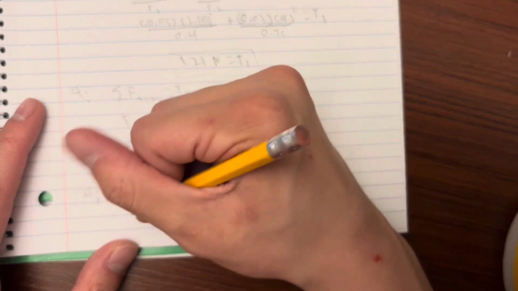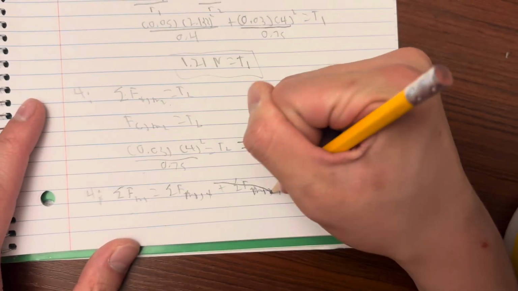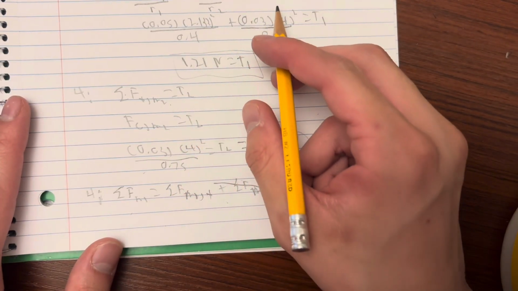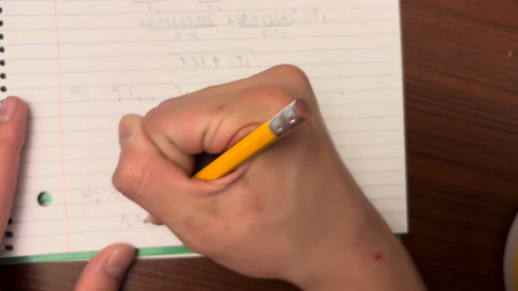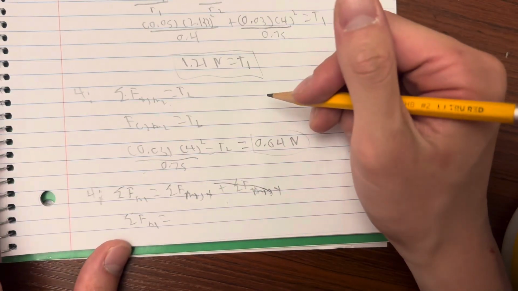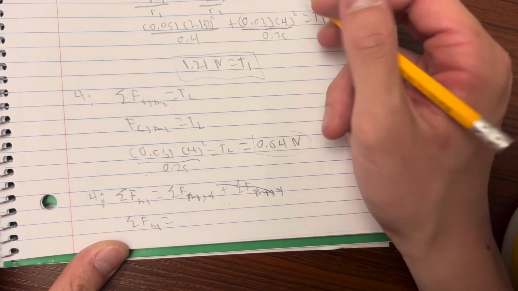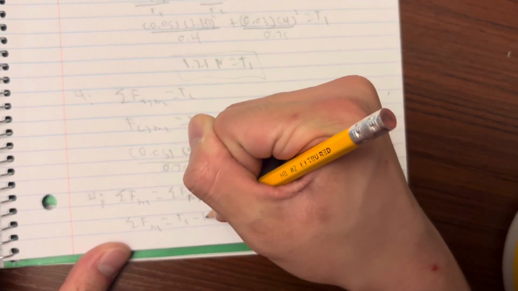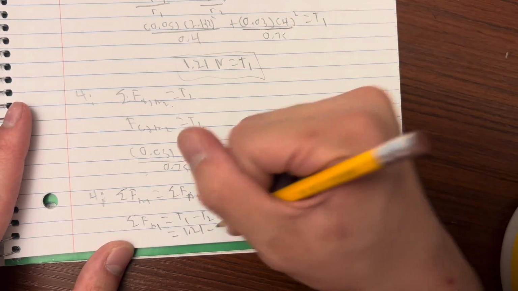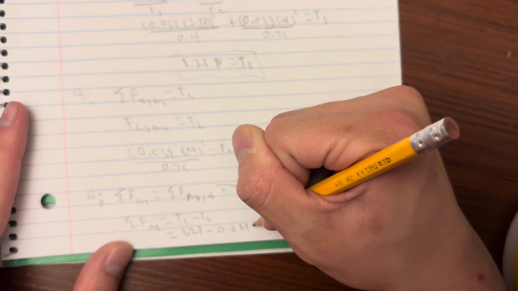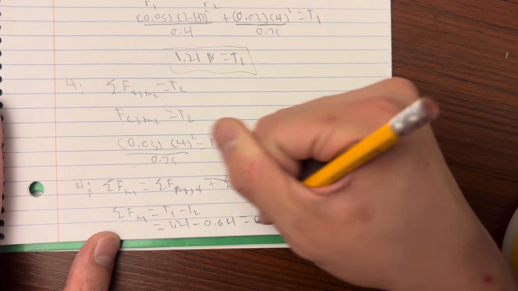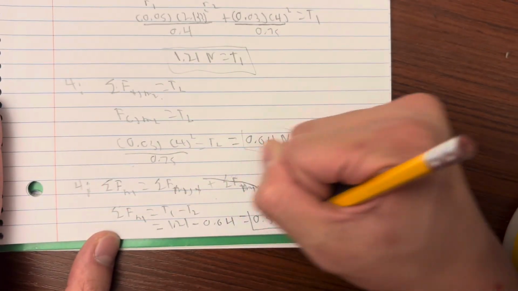So that means our net force on M1 will just be equal to net force M1x. And what we found earlier was net force of M1 in x is equal to T1 minus T2. And we know that T1 is 1.21 newtons minus our 0.64 newtons. And that comes out to 0.577 newtons on the net force of M1.